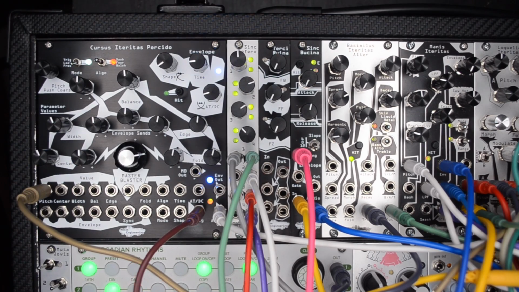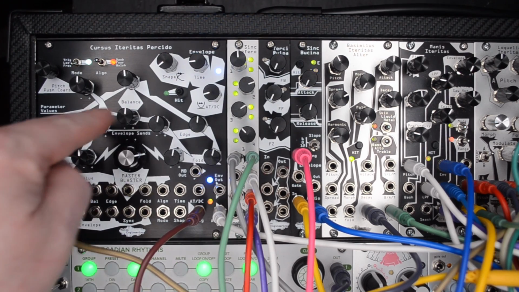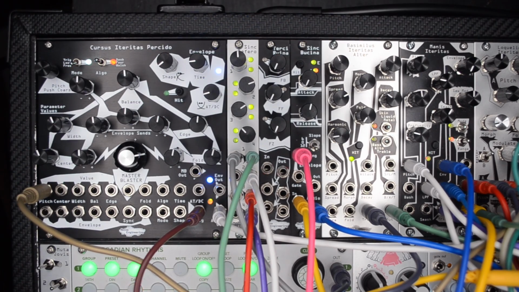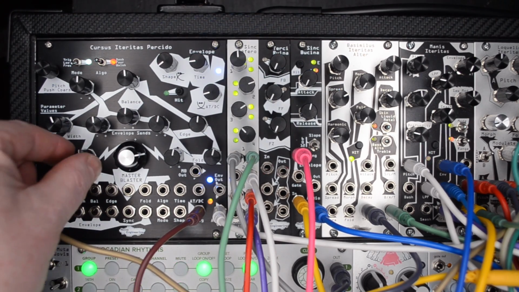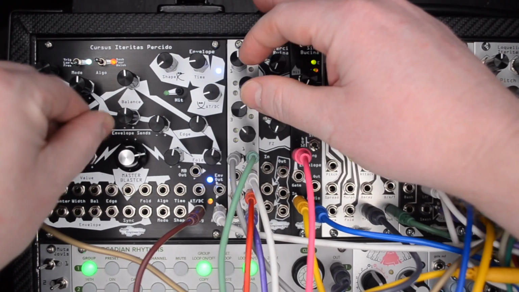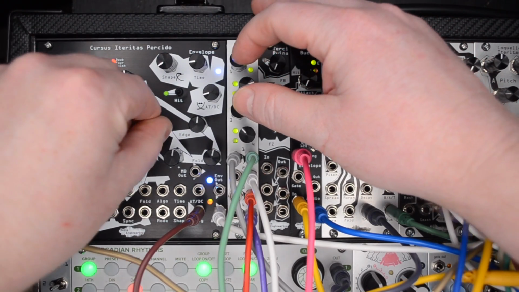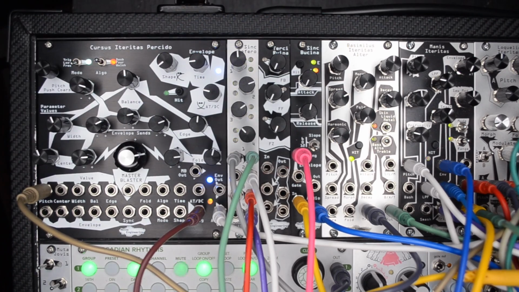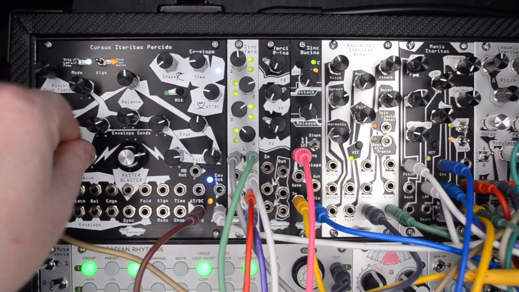Diving into the inner half circle, you have 5 knobs plus the one going to the pitch. At 12 o'clock, the envelope is off. Clockwise is a positive send. And counterclockwise is an inverted envelope send.